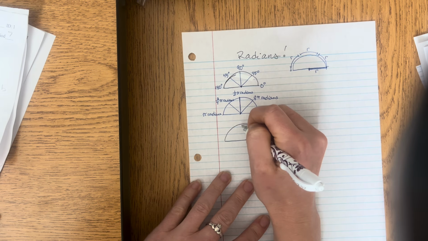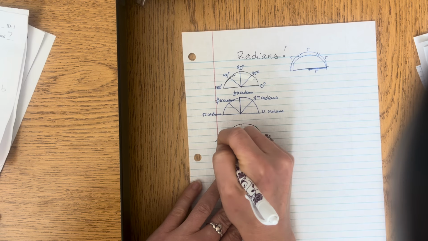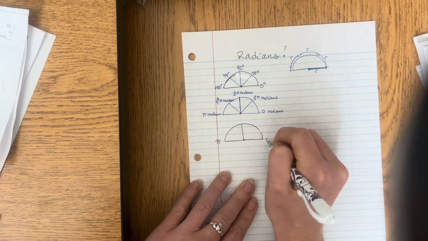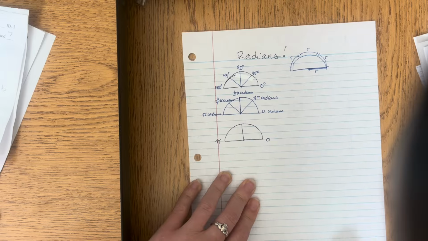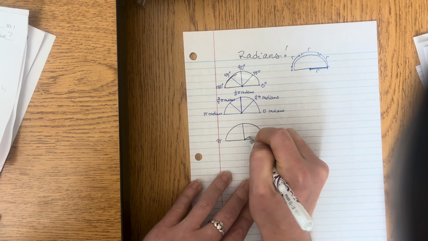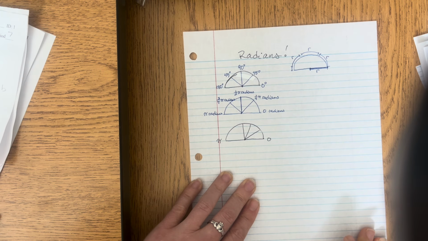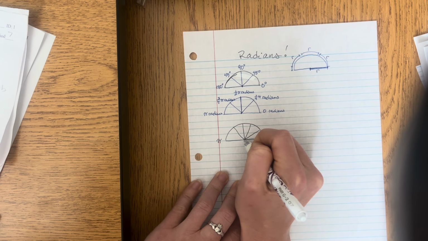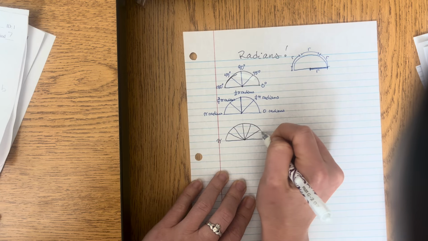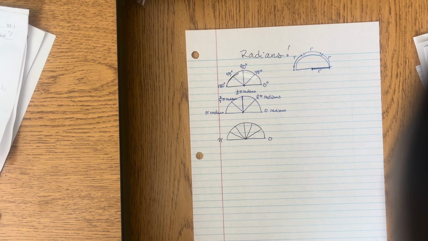Hang on 1 second. To cut my pi into 6, I need to cut it in half, and then I need 3 pieces on each side. And make sure you cut into nice 1, 2, 3 on each side. That is 6ths. You have a straight edge on your protractor if you'd like to use it as a ruler.